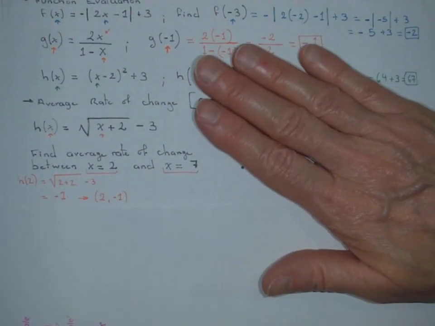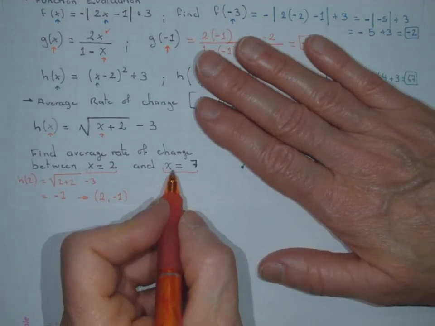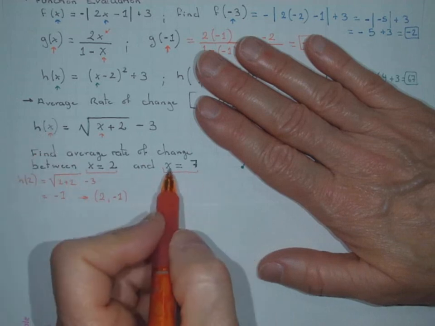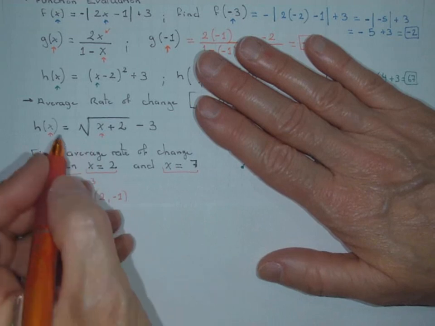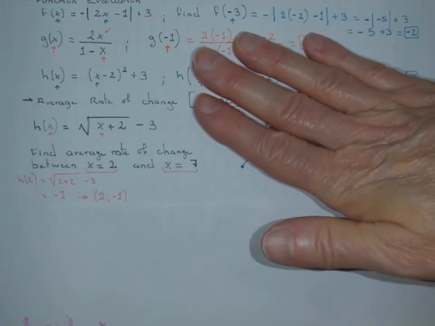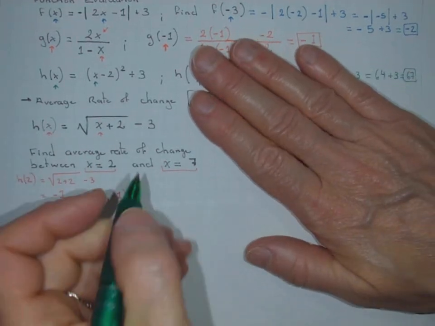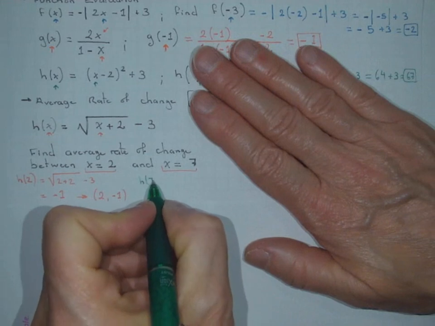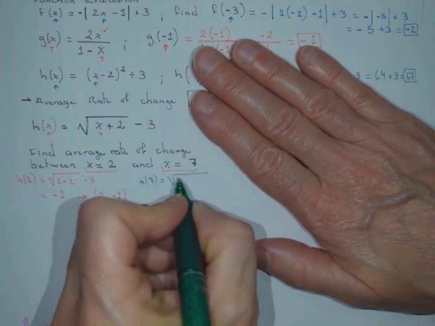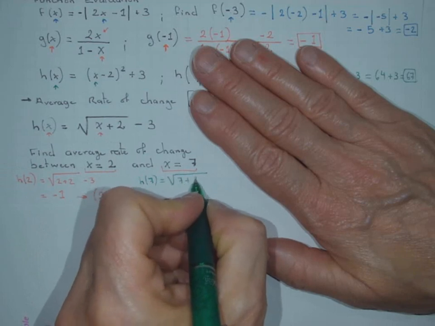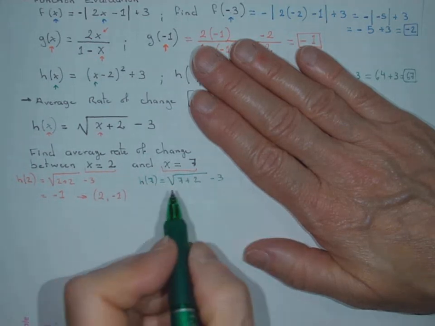Again, let's imagine we don't have that graph, and we have to evaluate h of x at x equals 7. So we're going to replace the x's by a 7. So let's do a different color. So we're going to say h of 7 is equal to, and replace that by a 7. So square root of 7 plus 2 and then minus 3.